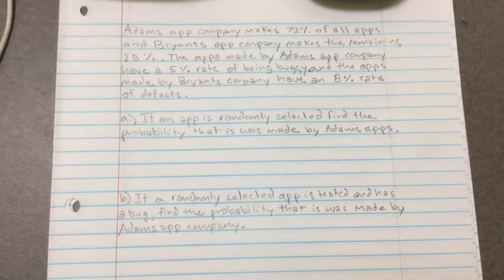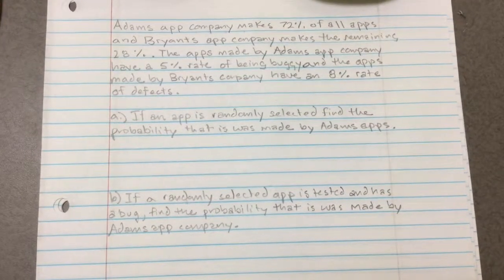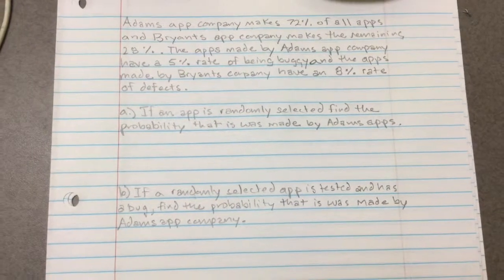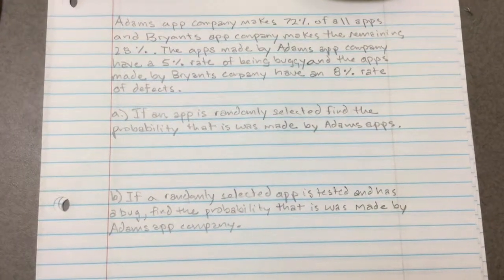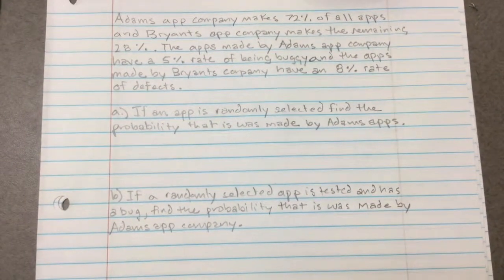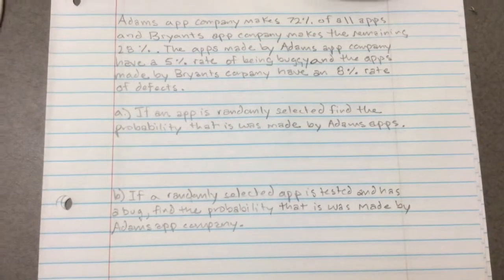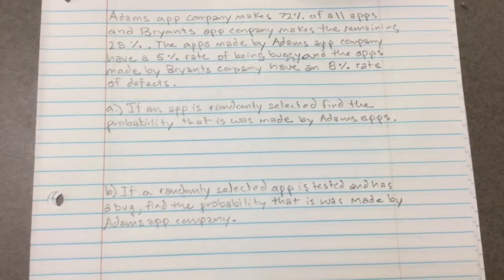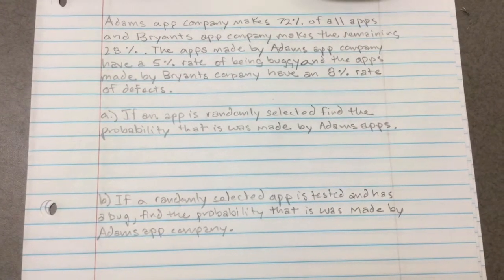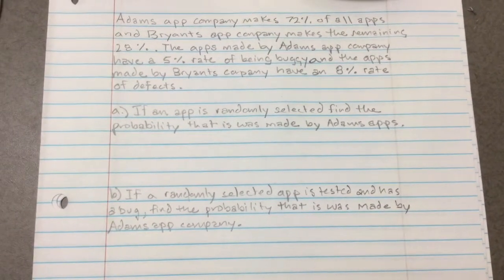Let's begin. Adam's app company makes 72% of all apps, and Bryant's app company makes the remaining 28% of the apps. The apps made by Adam's app company have a 5% rate of being buggy, and the apps made by Bryant's company have an 8% rate of defects, aka being buggy. So the first component to this problem is finding, if an app is randomly selected, the probability that it was made by Adam's company.